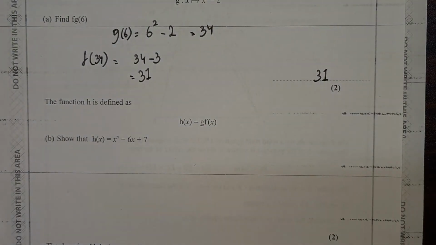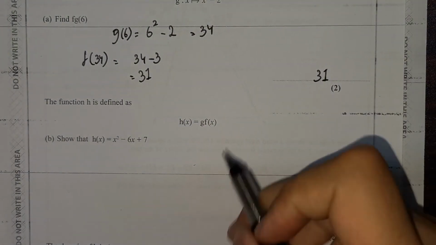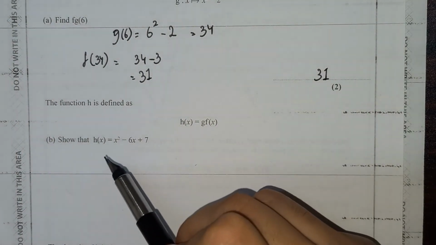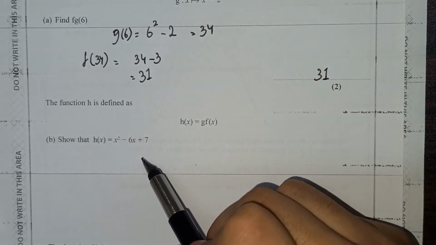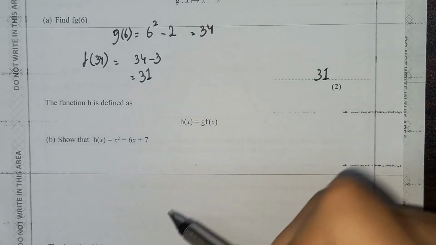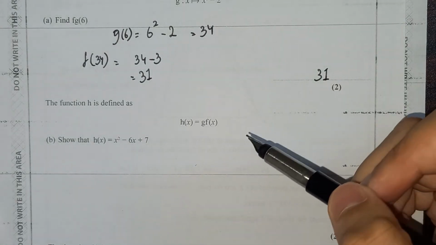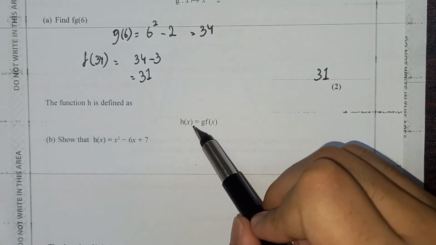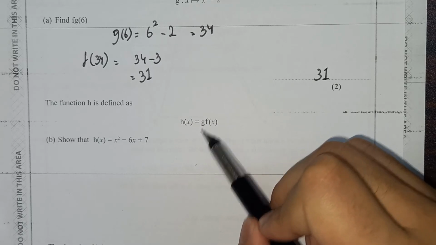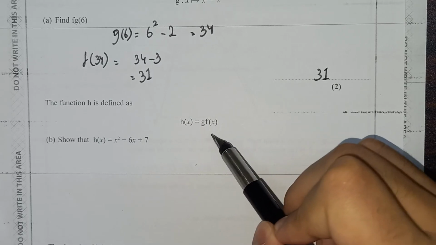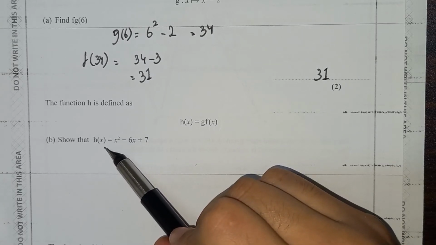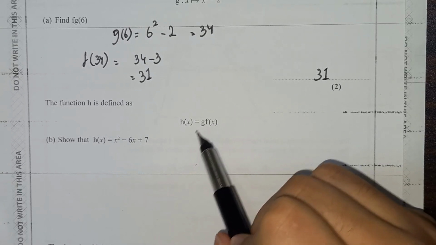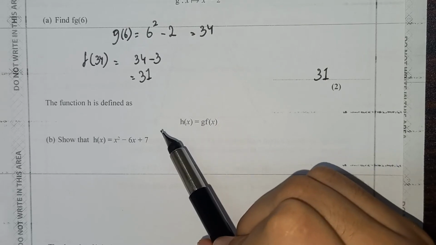The function h is defined as follows. Show that hx is equal to x square minus 6x plus 7, which is a quadratic equation. So now the function h is defined as gf of x. Now, this is hx equal to gf of x.